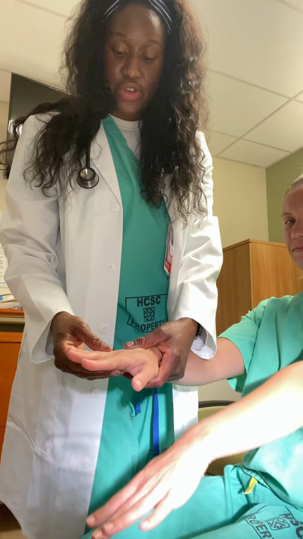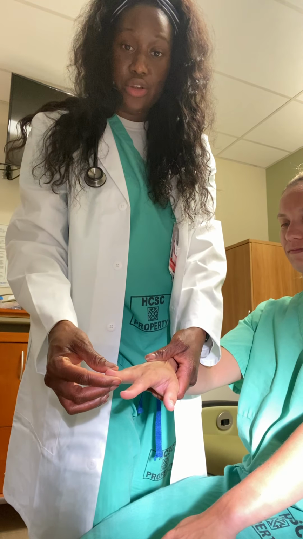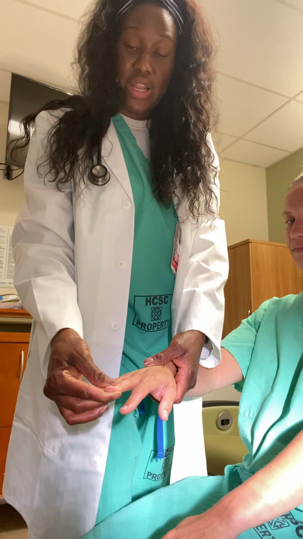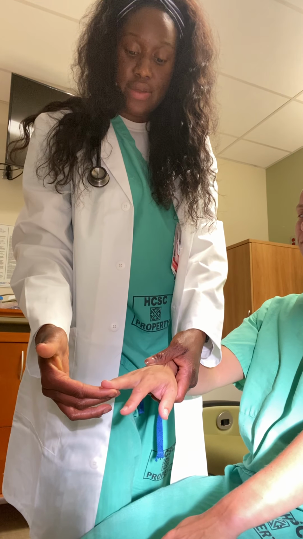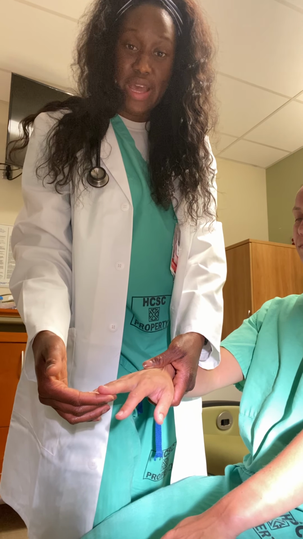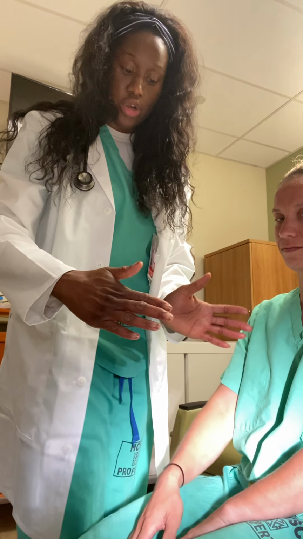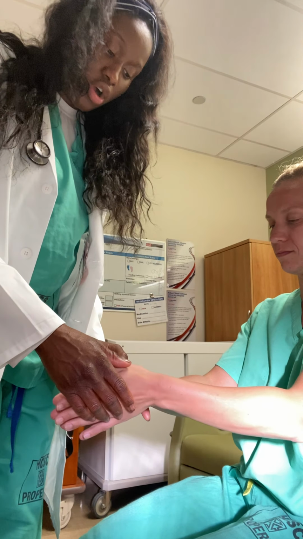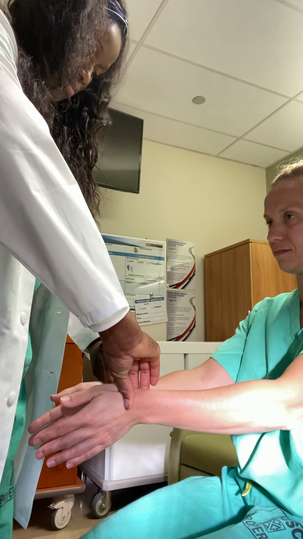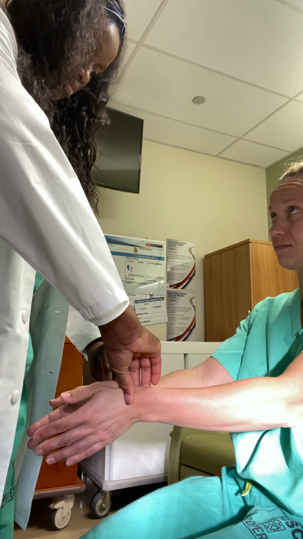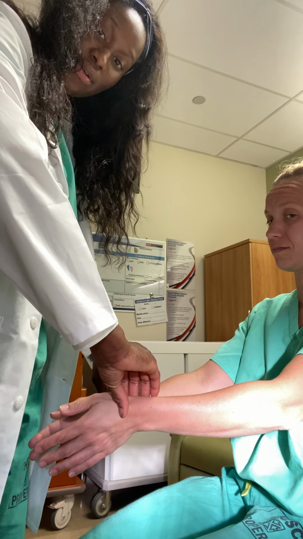Next, I'm going to assess for capillary refill by pressing down on her nail bed and waiting until it turns white and then releasing. I've noticed that it turns pink within 3 seconds, which is normal. Next, I'm going to ask her to turn her hand inward, and I'm going to palpate her radial artery. And it's 2+ and bounding.